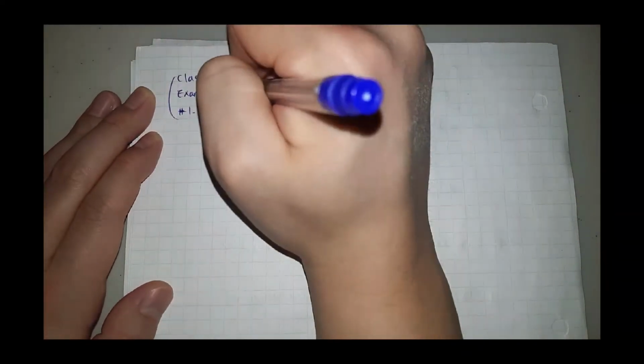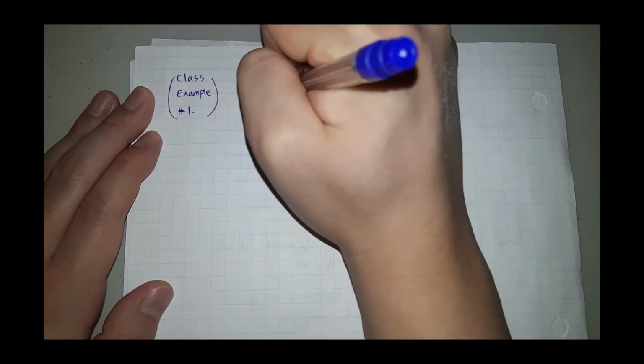So, class, example number 1. Before we go into the steps, I have to create a question. 2 bracket 3a minus 1 bracket close is equal to 4. Let's say we are solving this problem.